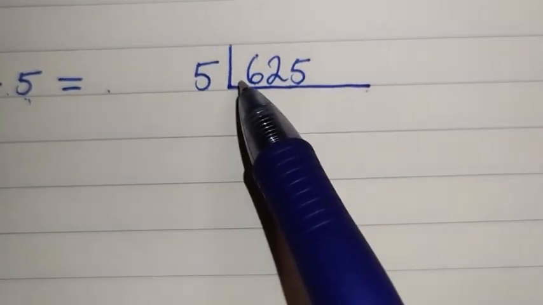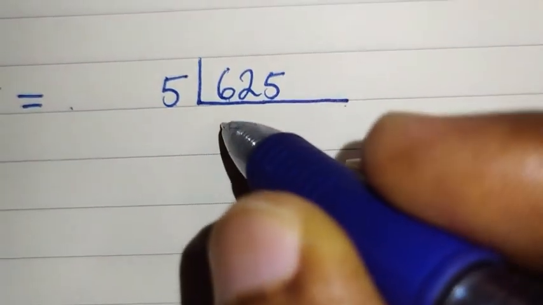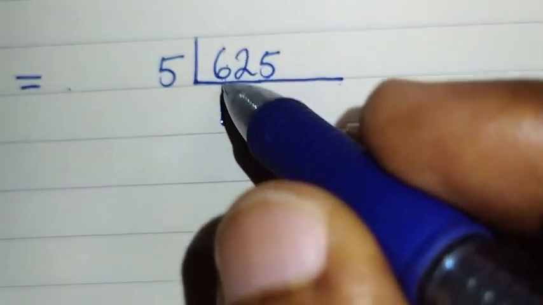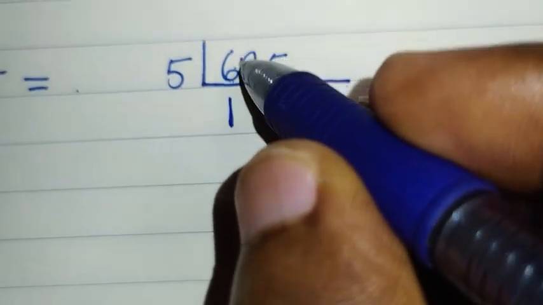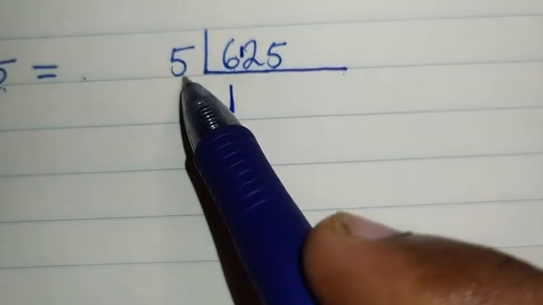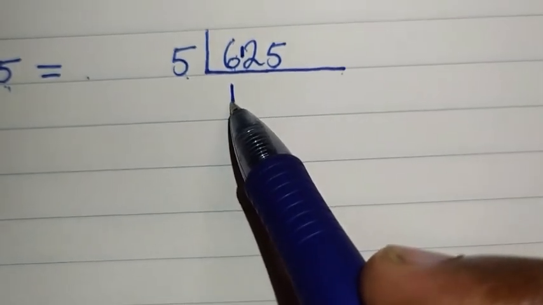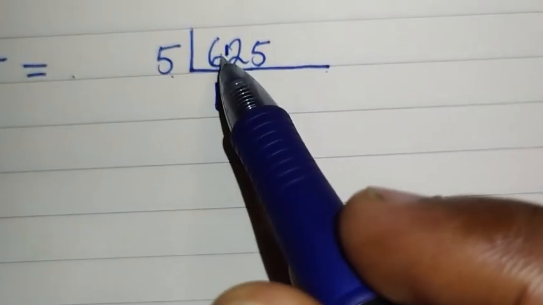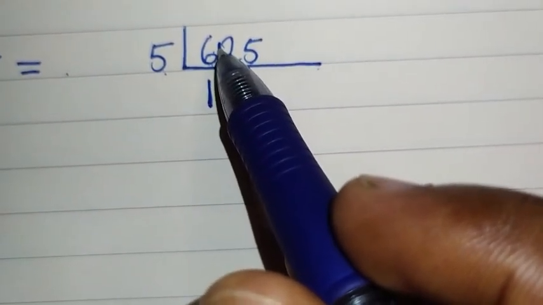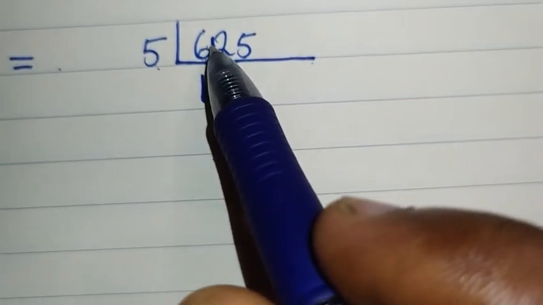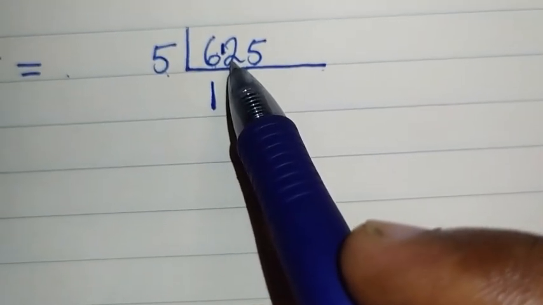So I will say, how many 5 goes in 6? That will give me what? 1. So 5 in 6 is 1, remainder 1. Because if I take away 5 from 6, I will have 1 as my answer, which is the remainder 1. So I'm going to attach this 1 to this 2, making it 12.